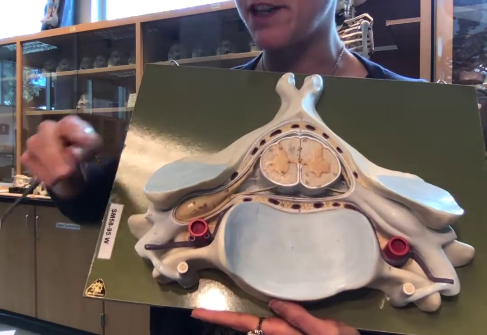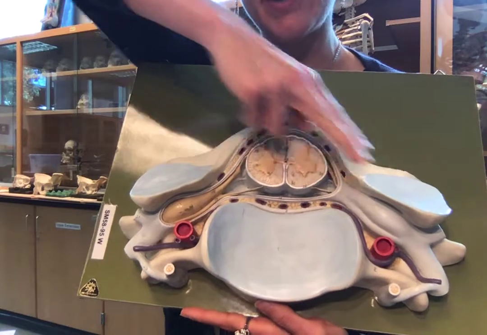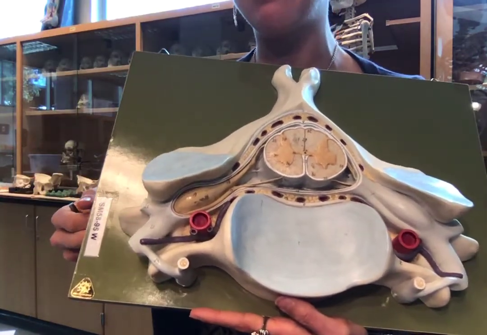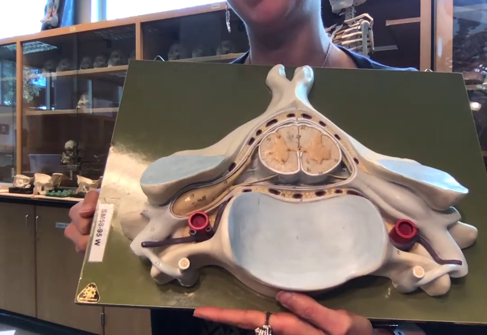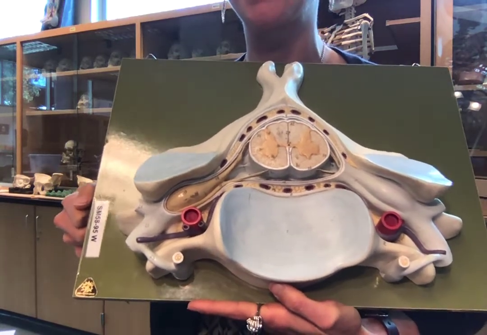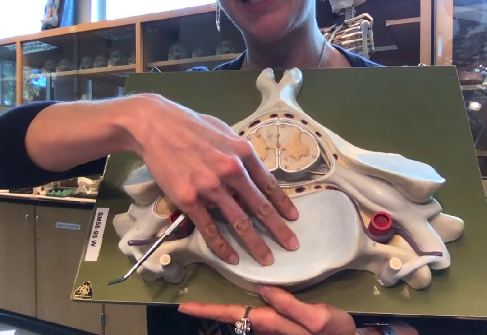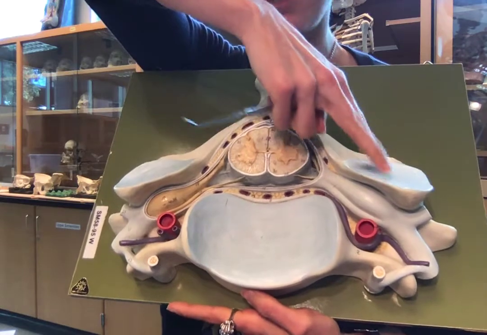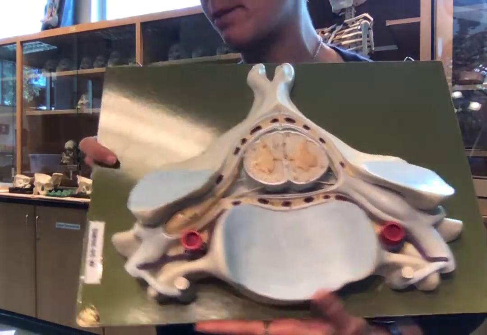Another feature that I forgot to mention that you'll see are the superior articulating facets. This would be a superior articulating facet on either side, and underneath that would be the inferior articulating facets. That's where the vertebrae articulate with the vertebrae above and below them. So there are three points of contact between any two adjacent vertebrae. That would be at the body with the intervertebral disc, and then at the articulating processes on either side. So this one's a cervical vertebra.